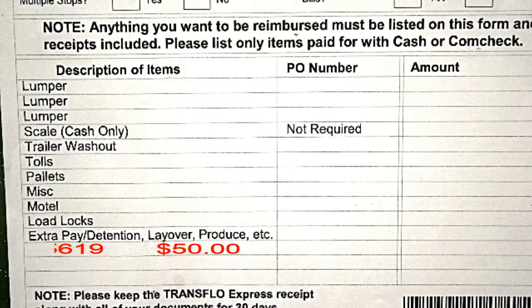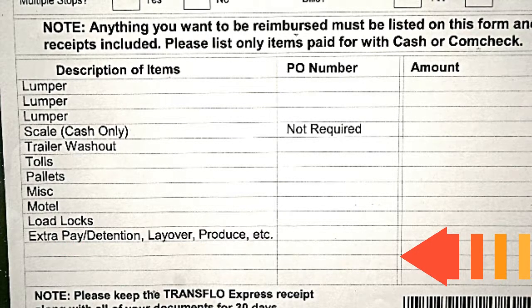All your extra pay POs go there. In the section in the middle where it says PO number, that's where you want to write your PO. Okay? Make sure before you scan this trip sheet that the PO section is filled in, if you've got anything written in the extra pay section where you're writing down your layover and breakdown.